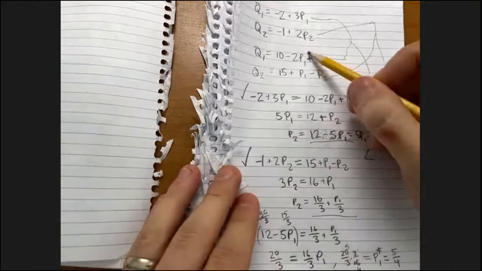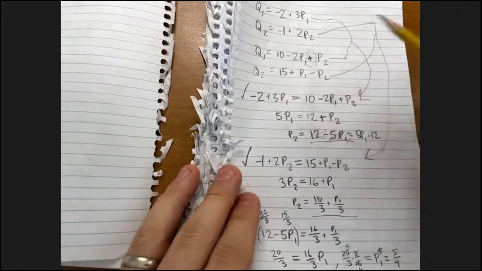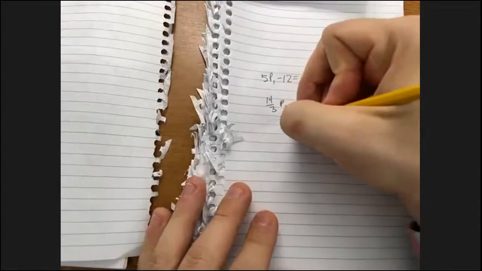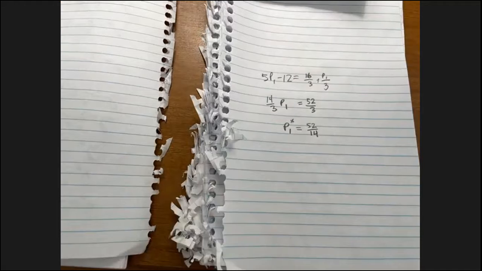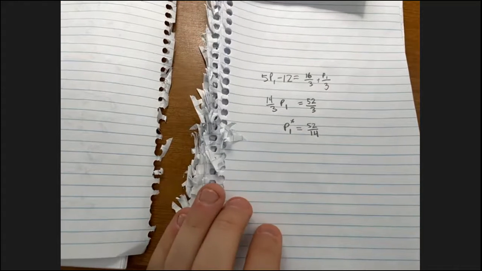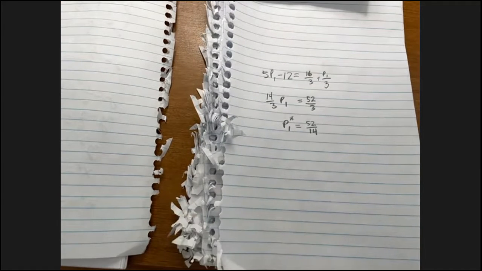What was that? That darn sign right there messed everything up. So once you get P1, now I can put a little star here. That's the correct P1. P1 star should be equal to 52 over 14. You guys have any questions?